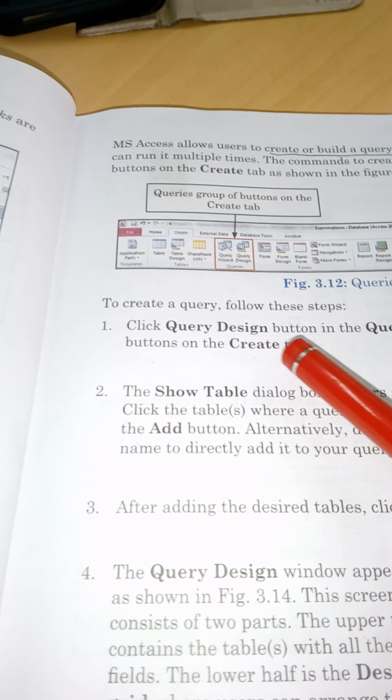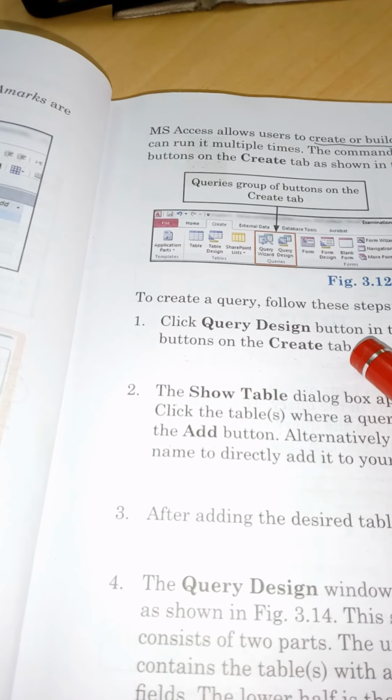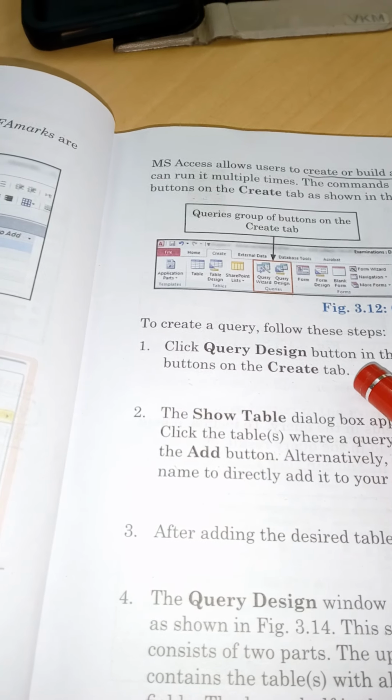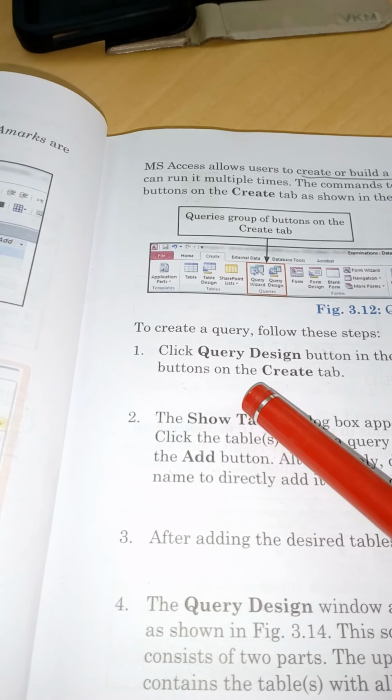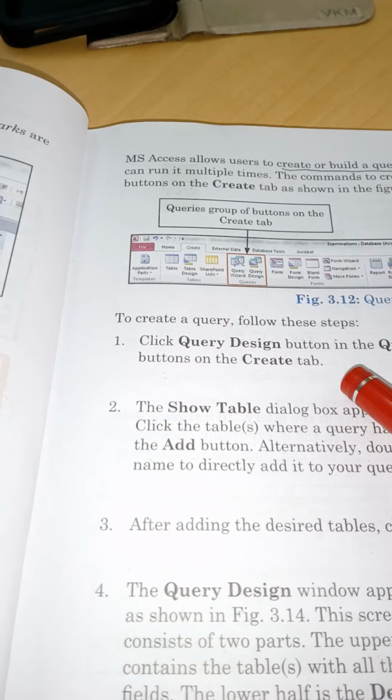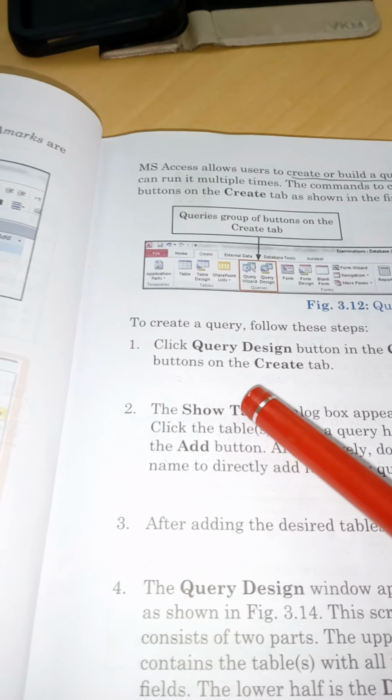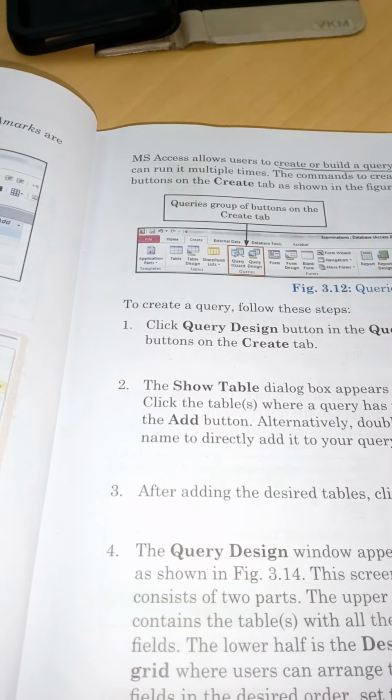To create a query, follow these steps. Click the Query Design button in the Queries group of buttons in the Create tab.